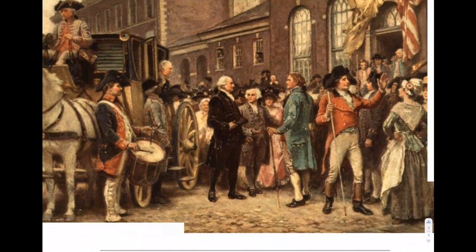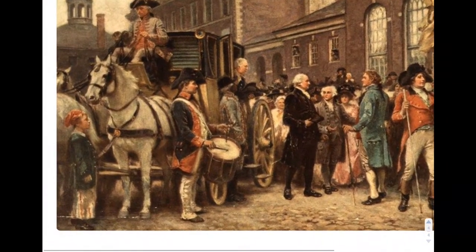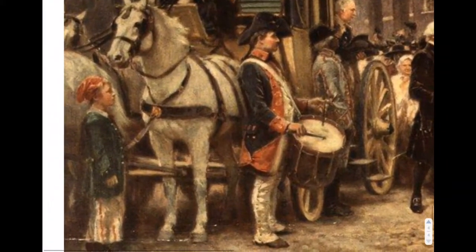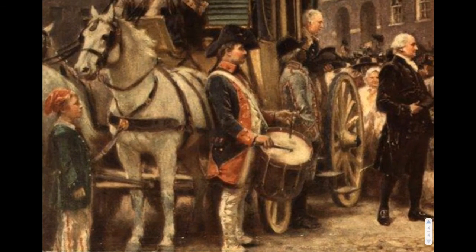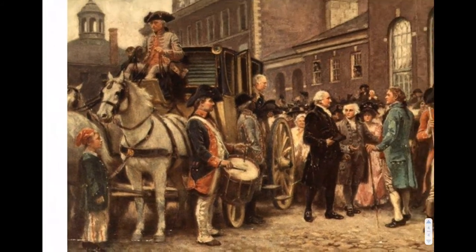Except you've got that one little guy in the corner. He doesn't look like he quite belongs. But long and short of it, you have the political elite populating Washington's inauguration.